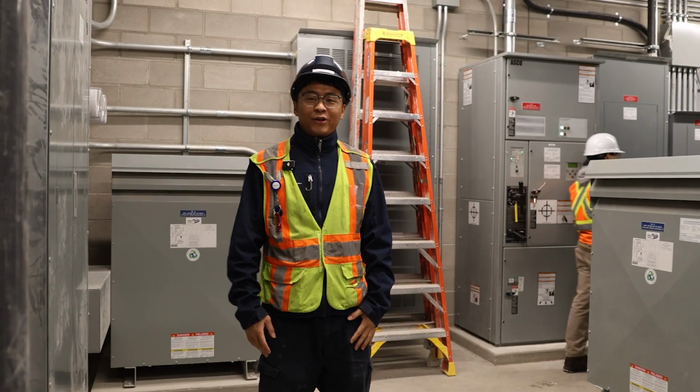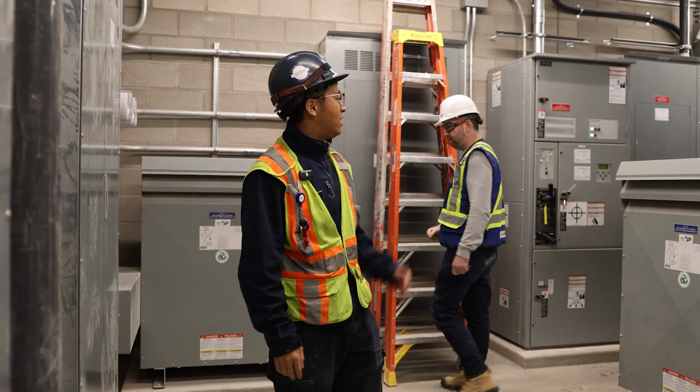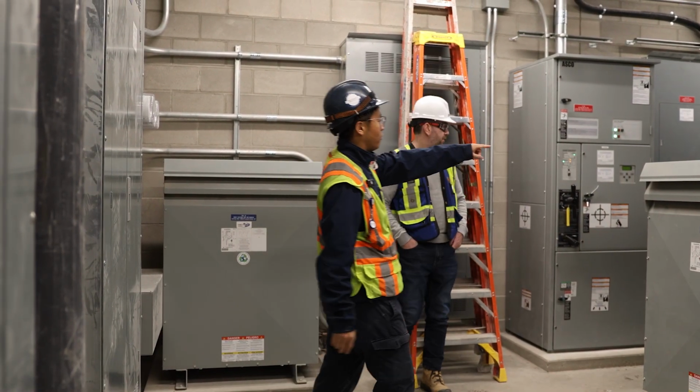Hello, everyone. Welcome to the electrical room. The BMS has a control panel, which is in that far corner over there.